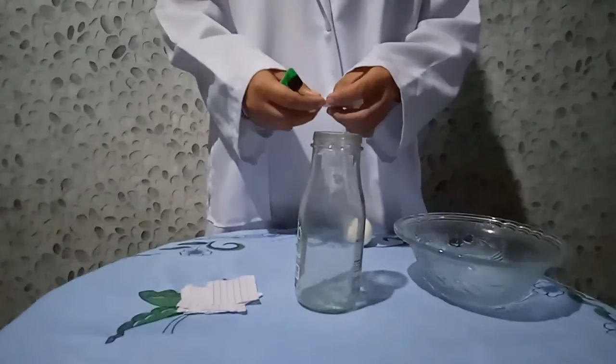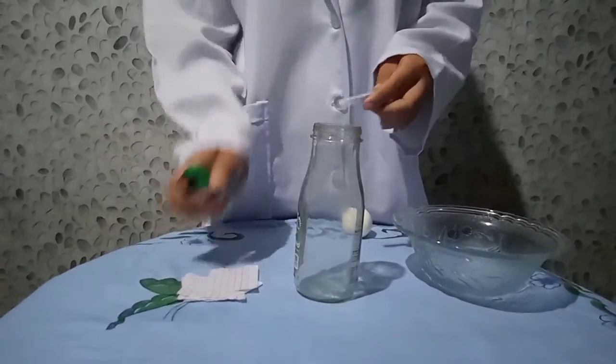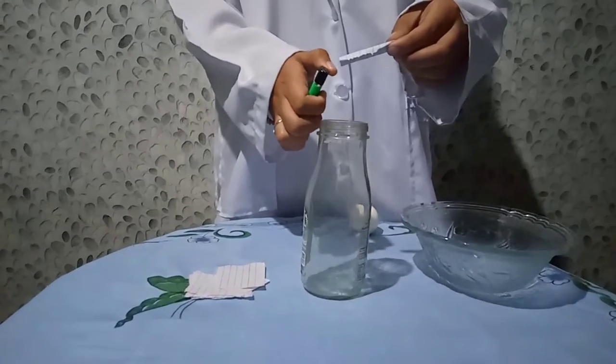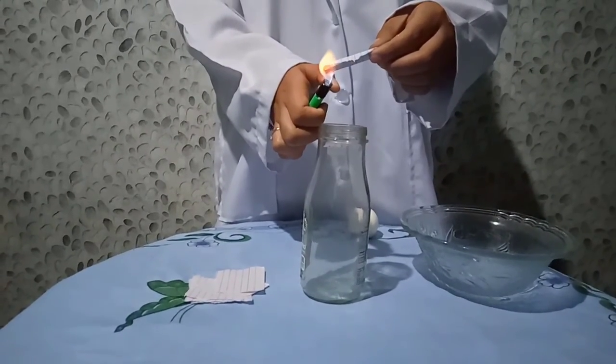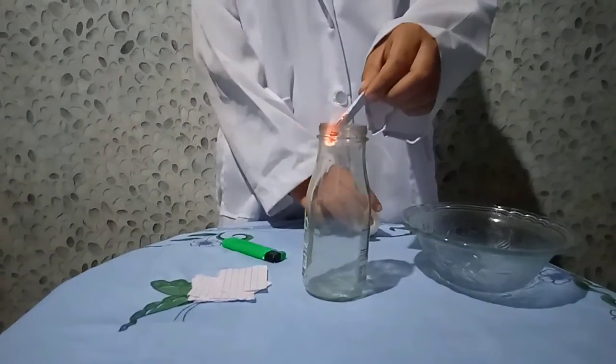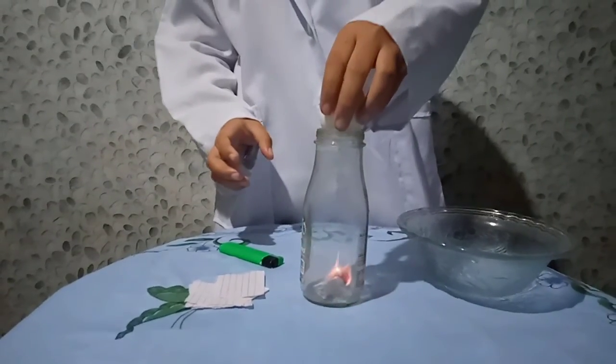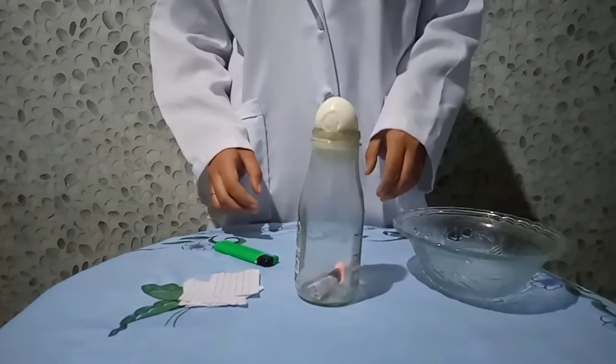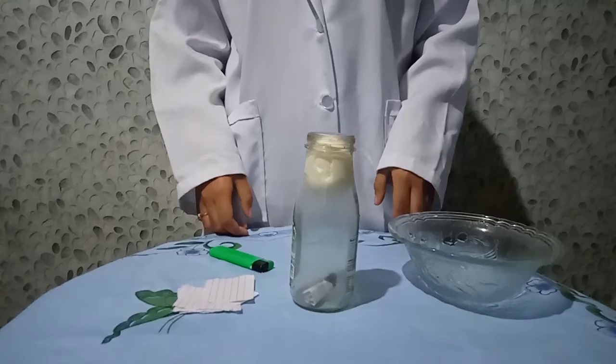The only step for this experiment is to light your piece of paper with your lighter. Let it catch fire a little bit first so it's nice and hot. Drop it into your bottle and place your egg over the top.